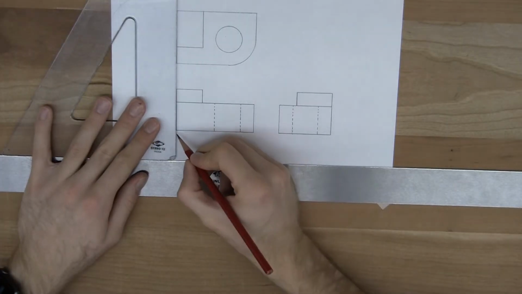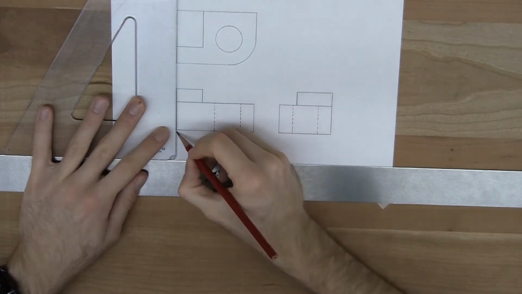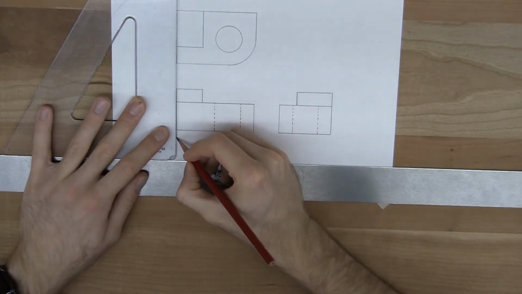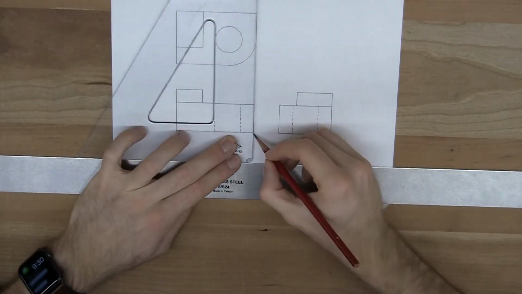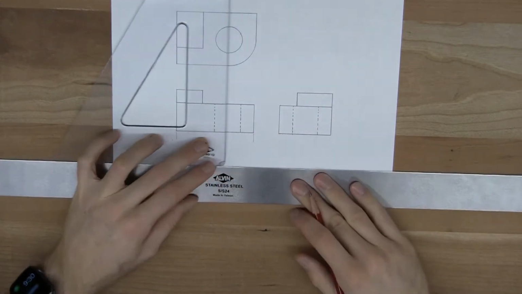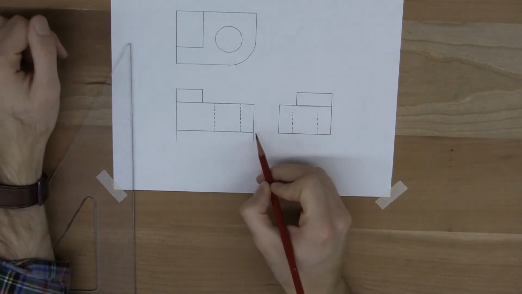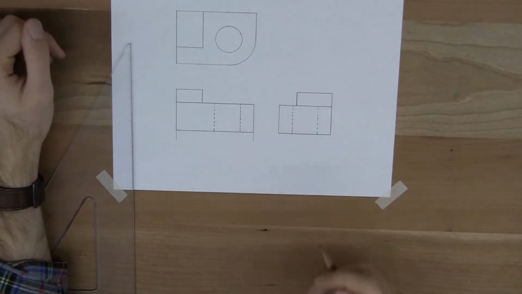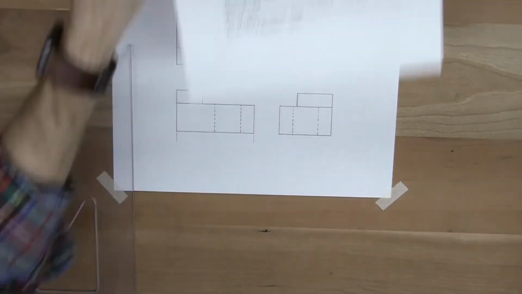I want to start this line about a 1/16 of an inch away from the part. I don't want it to be touching the part. Then I'm just going to draw a bit, about 1/2 of an inch. And you should draw these light so then you can go back and erase them. So in between these two extension lines, I'm going to put my first dimension. Now, read in the dimension line part.